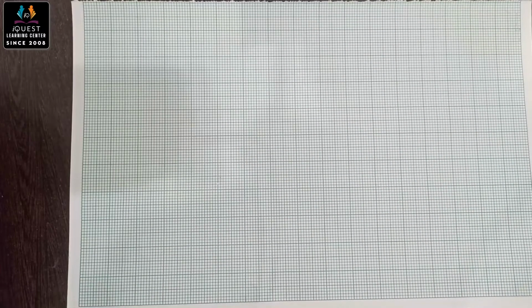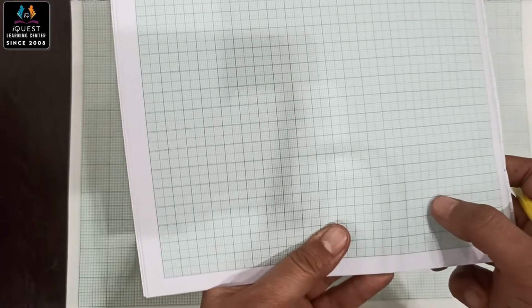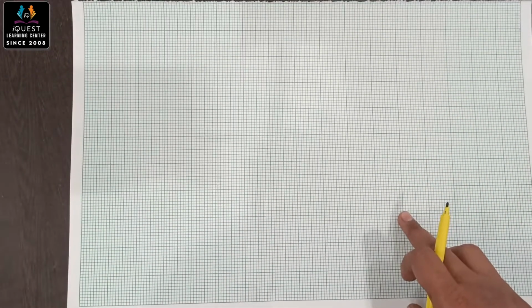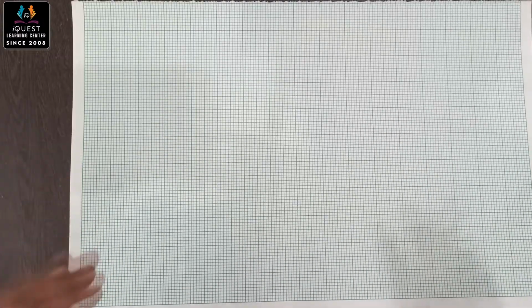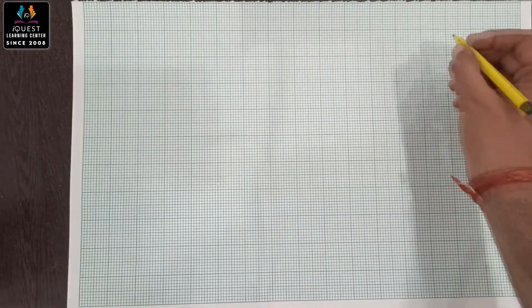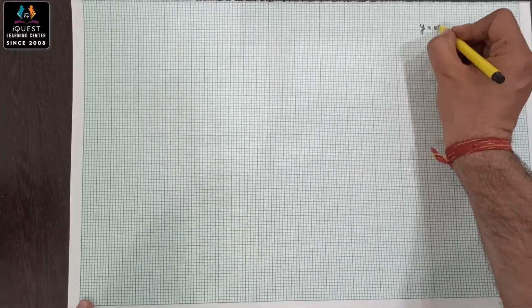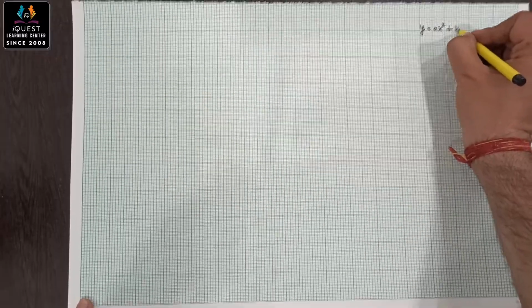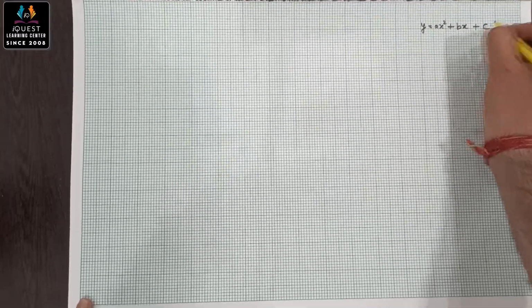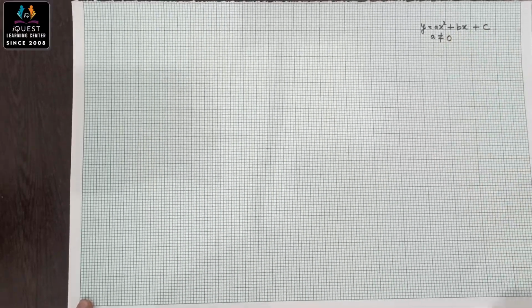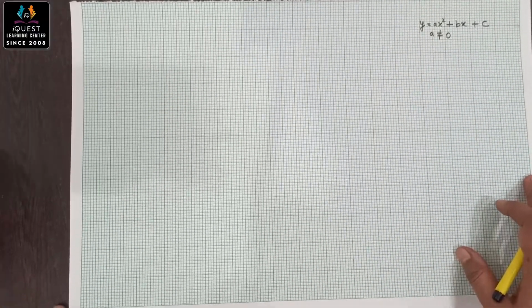Now let's start the activity. Normally the graph is of 1 centimeter by 1 centimeter, but I have arranged a graph of 2.5 centimeter by 2.5 centimeter for the more clarity. Now just take a quadratic equation y is equal to ax square plus bx plus c, where a cannot be equal to 0. There are 6 types of graphs.